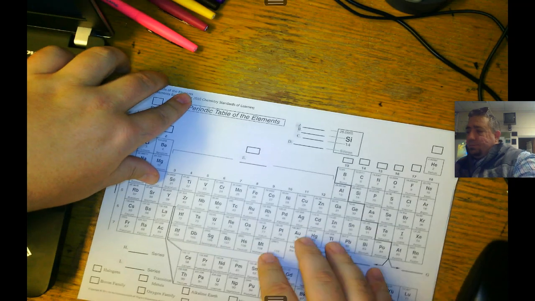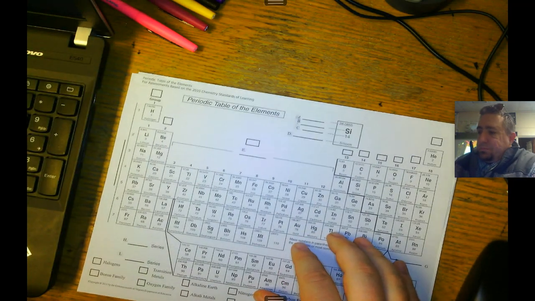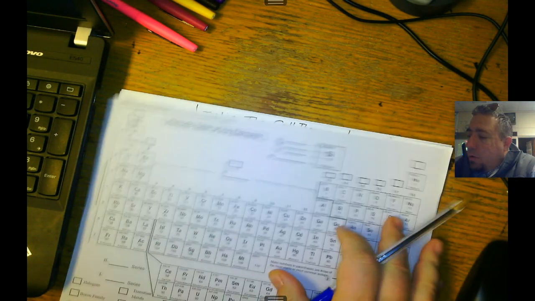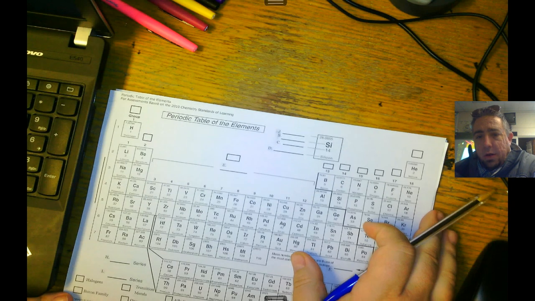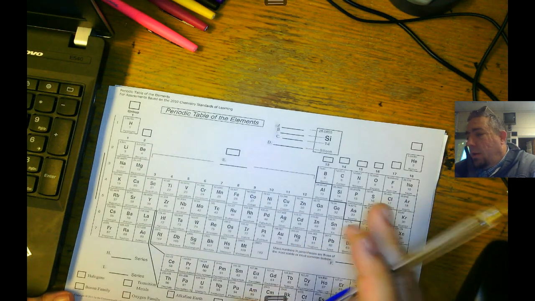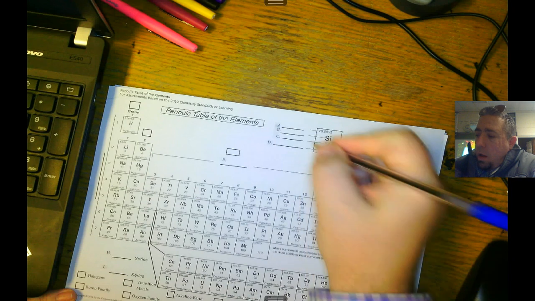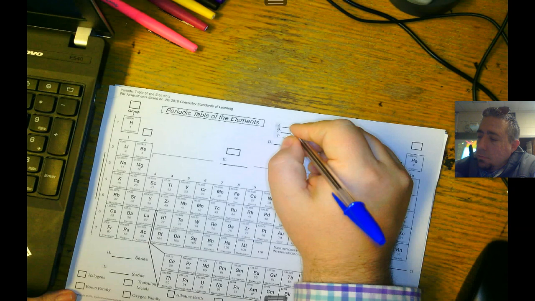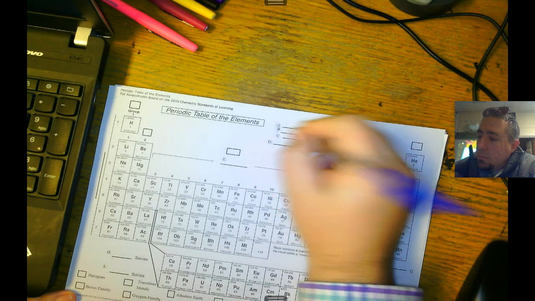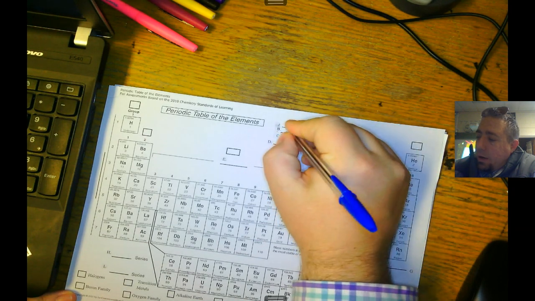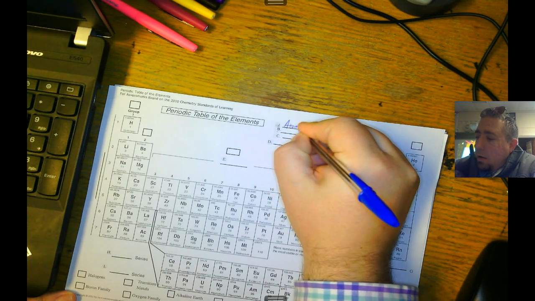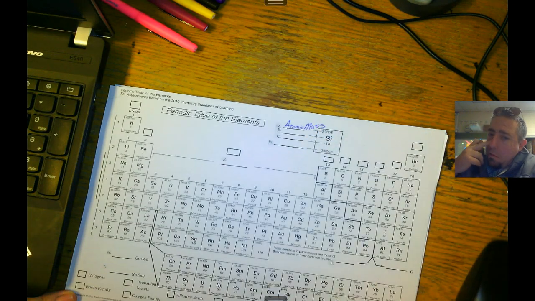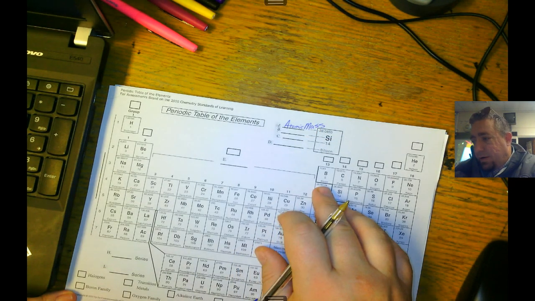Okay, so just looking at this right here, I'm going to ask you all a couple of these that we can just write in. So A right there, Emily. What is A? I have no idea. That is the atomic mass. Okay. Atomic mass.